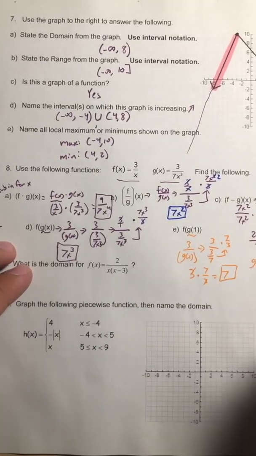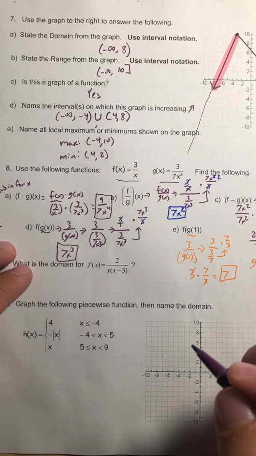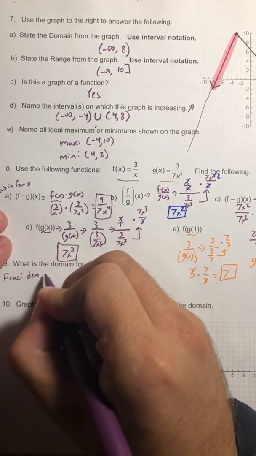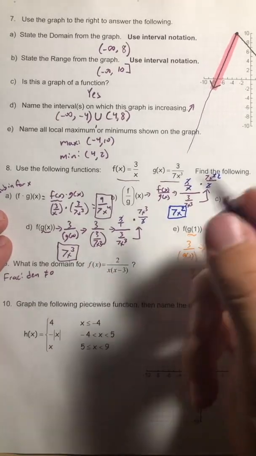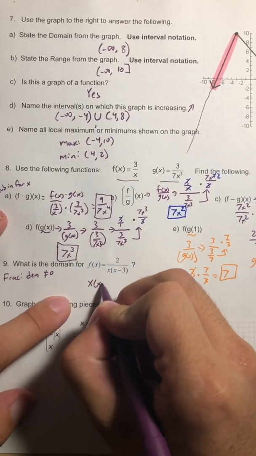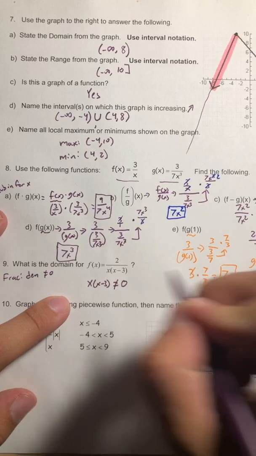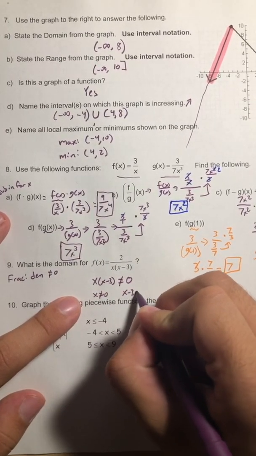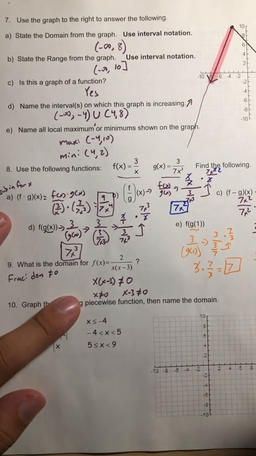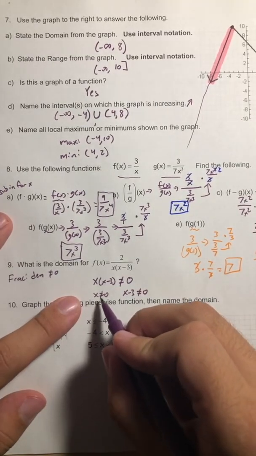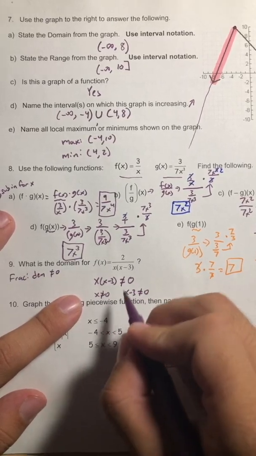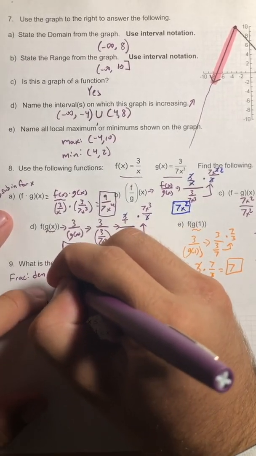So when I'm looking at this, I have 2 over x times x minus 3. Well, I know if it's a fraction, the denominator cannot be 0. So that's where I'm going to start. x times x minus 3 cannot be 0. So x cannot be 0, x minus 3 cannot be 0. Well, I don't need to simplify this anymore. x cannot be 0. Oh, this process also is called the zero product property.